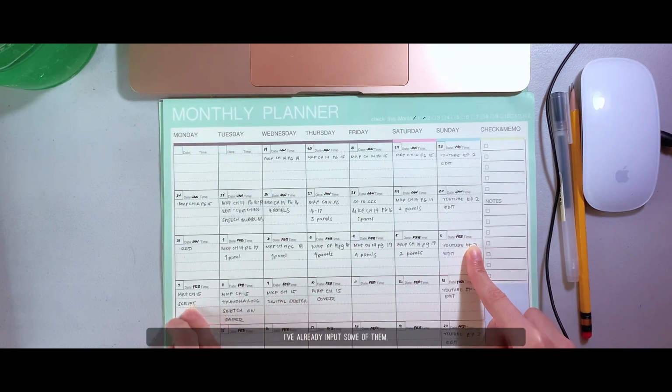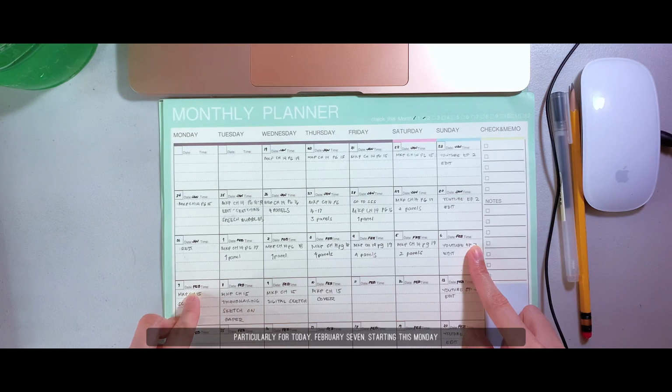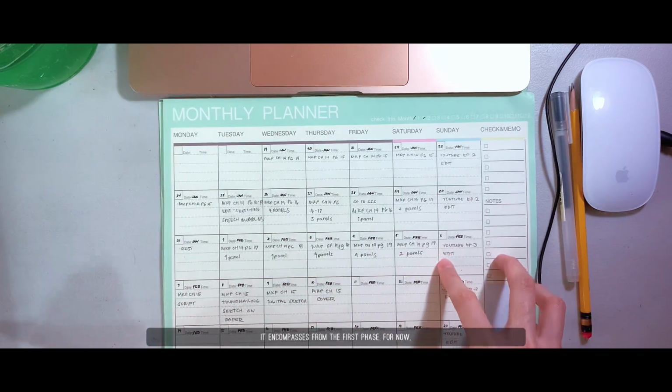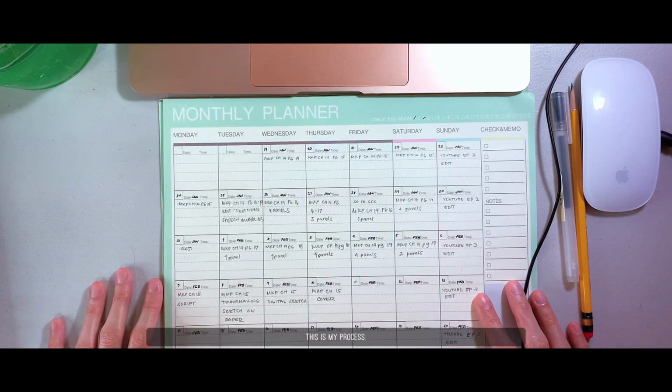input some of them, particularly for today, February 7, starting this Monday until February 10, this Thursday. It encompasses from the first phase for now until the third phase, entering the fourth phase. First is for the script. Okay, this is my process.